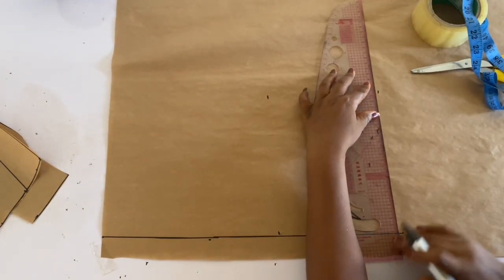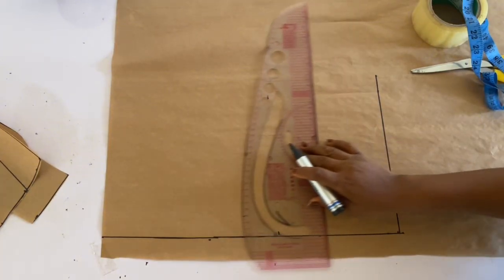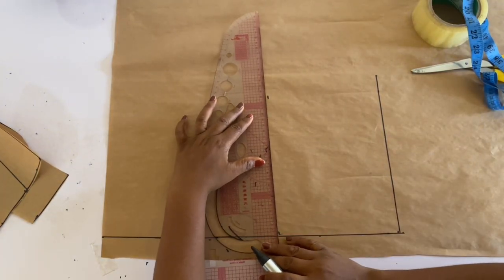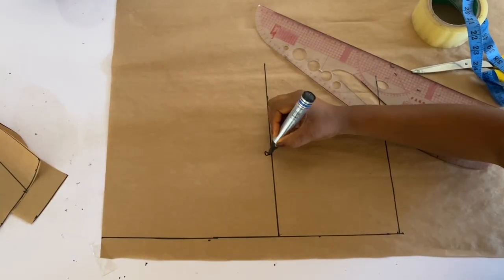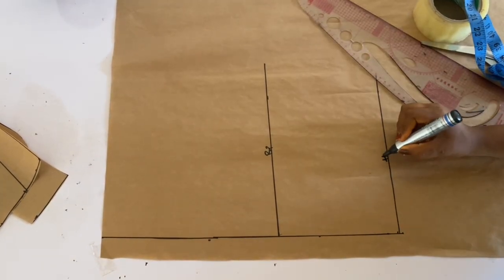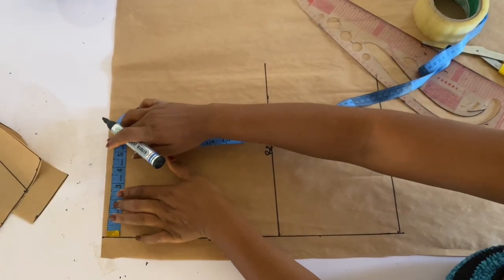So the next thing I'll just go ahead to do is to connect the lines together like this, okay? As you can see me doing right here, I'll go ahead and connect the lines together, both the half length and the bust point, okay? As you can see me doing right here, and I'll label them the bust point and the half length.